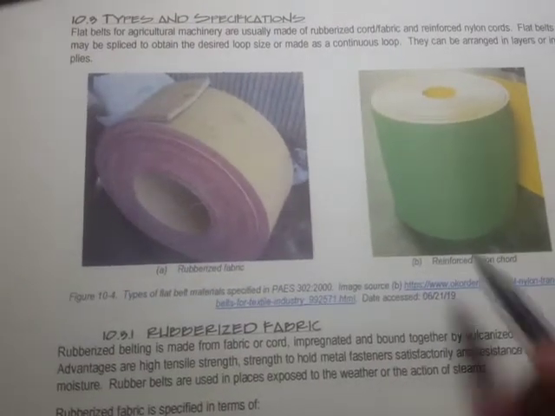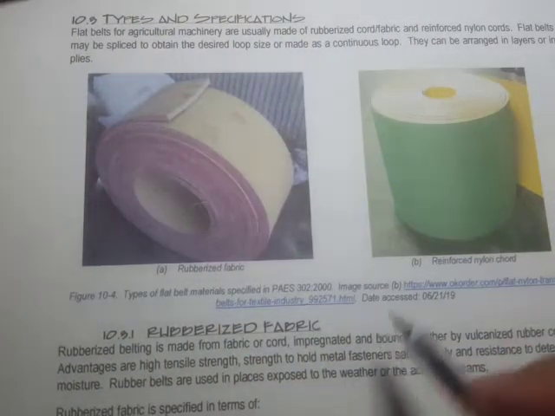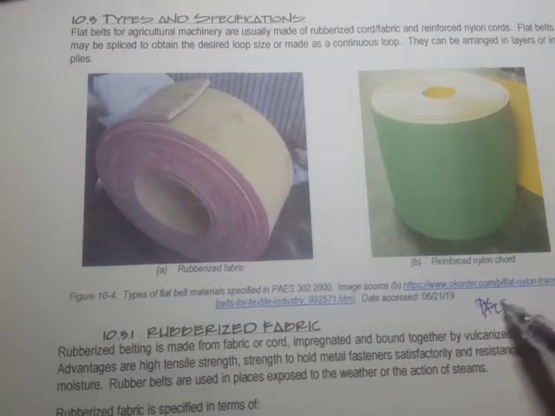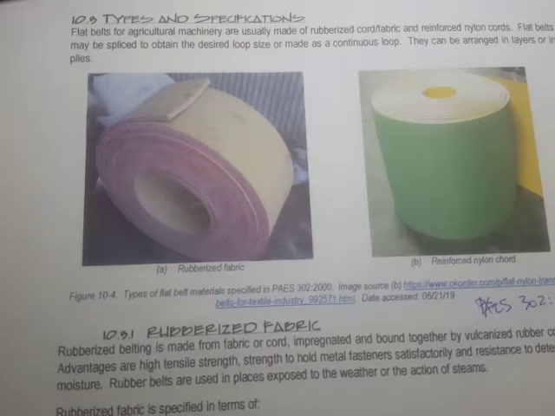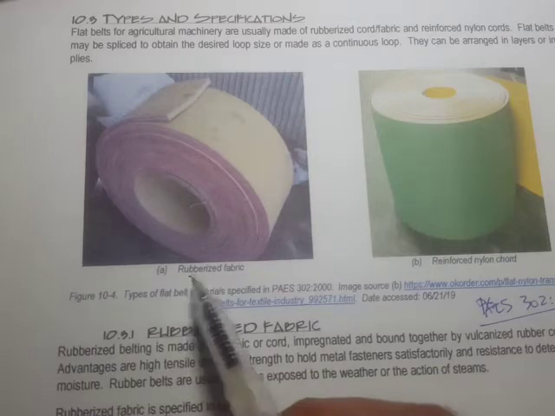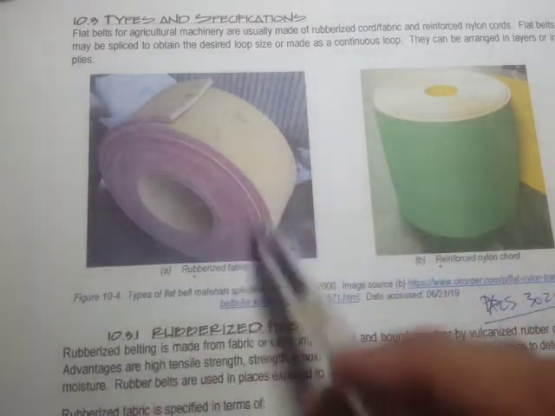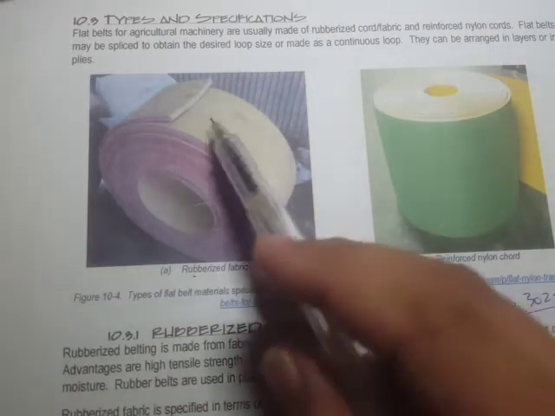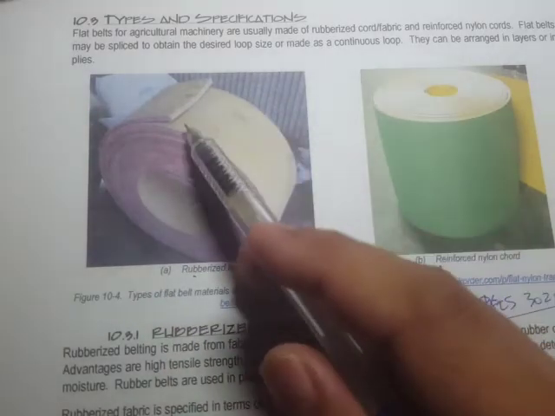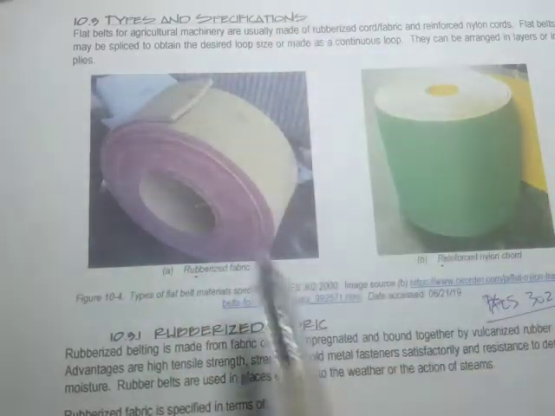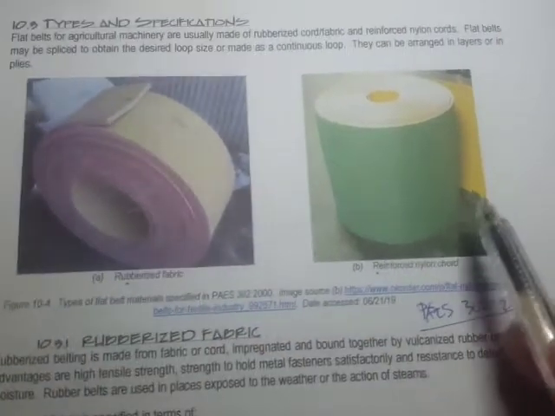Okay, so now let's talk about the types and specifications for flat belts. In our PAS 302, it specifies only two types of materials. We have this rubberized fabric, and we have this reinforced nylon cord. This fabric is a fabric, but it has some surface that's rubberized. It has its applications, and the nylon cord also has its applications.